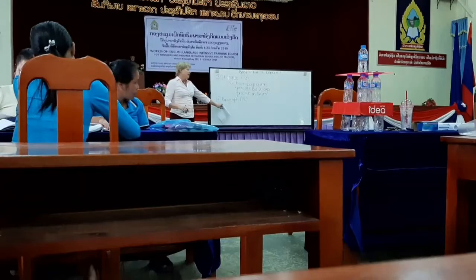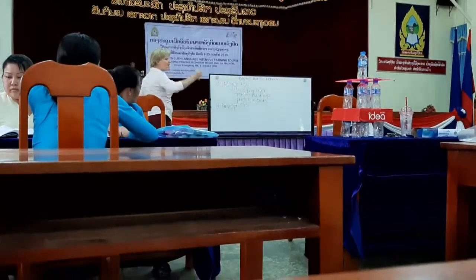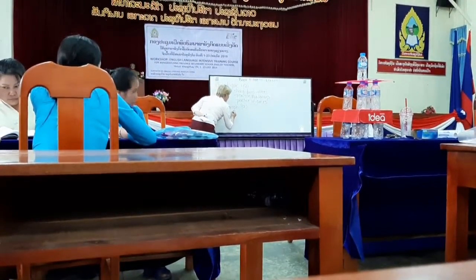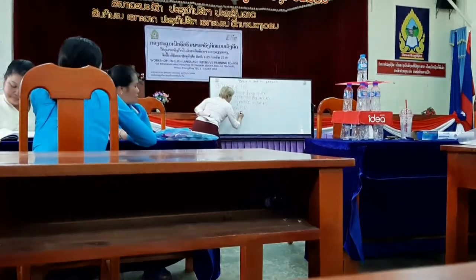So, if you want your student to write the paragraph in their notebook, in your classroom the students will copy the paragraph, but sometimes, not always. Okay. Yes. So the same for you. Sometimes you can use the book, if you want them to copy the paragraph.